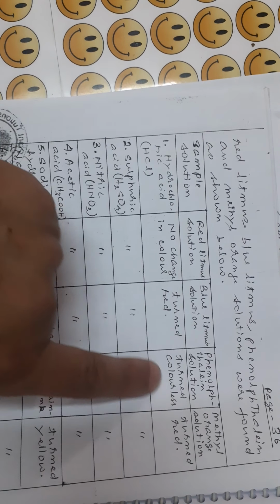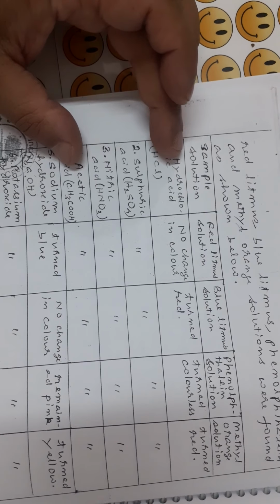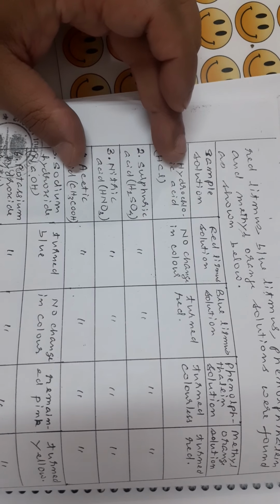Then blue litmus turned to red. Phenolphthalein pink color changes to colorless. Methyl orange changes to red. We know now from question 4-5 that only an acid can do that. So HCl is an acid. So also sulfuric acid, nitric acid, acetic acid behave the same way. So 1, 2, 3, 4. These common laboratory substances are known to be acids by tests in the laboratory like this.